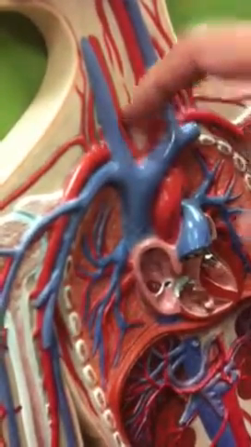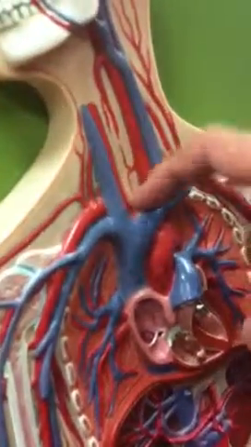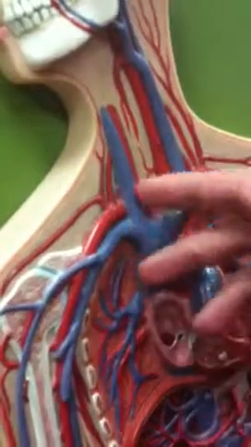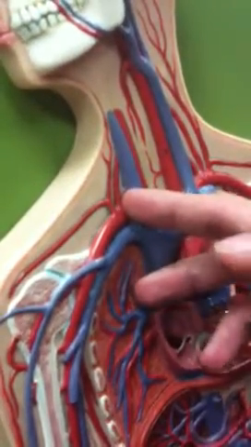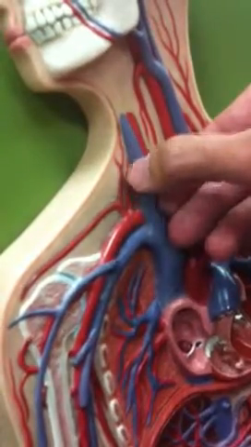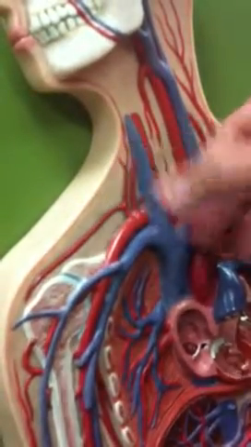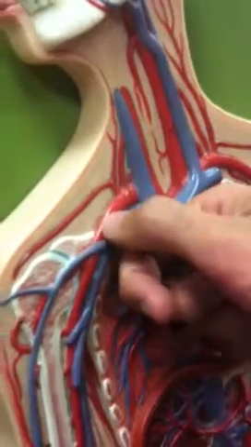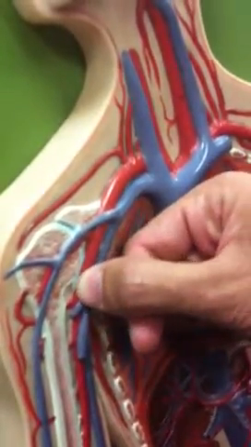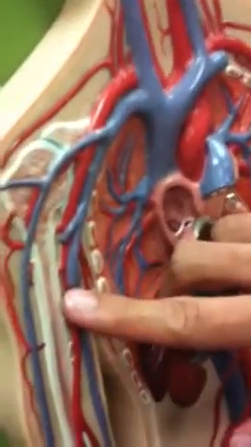This splits into the right common carotid artery, and then you have the right subclavian right here. These three branches, the most internal one is the vertebral artery. Directly next to that is the thyrocervical artery. Then this third one, you can just ignore, you don't need to know that. Then from the right subclavian, it turns into the axillary artery, and that goes all the way down through here.